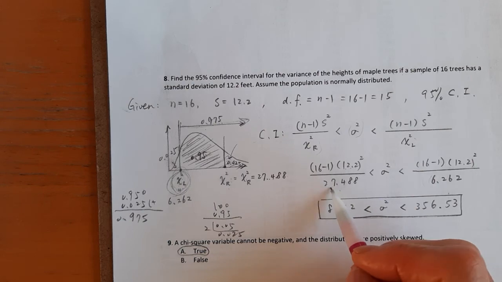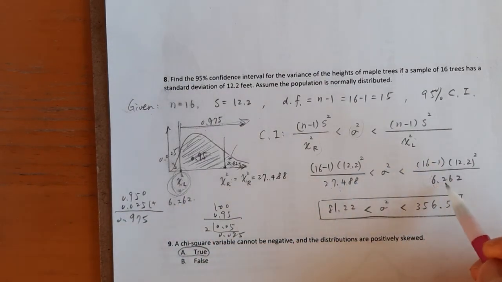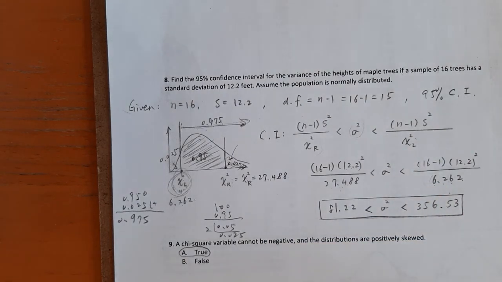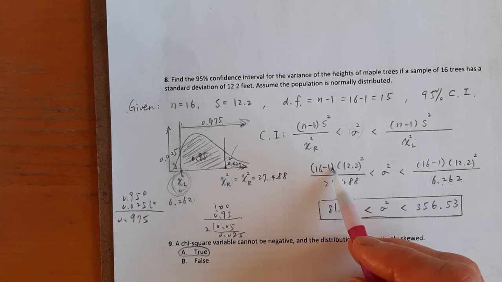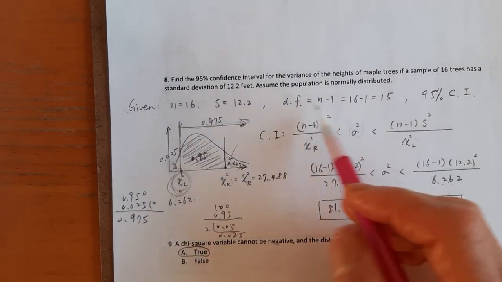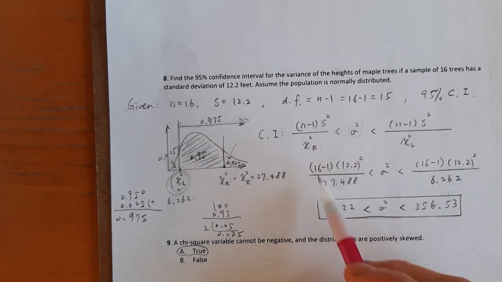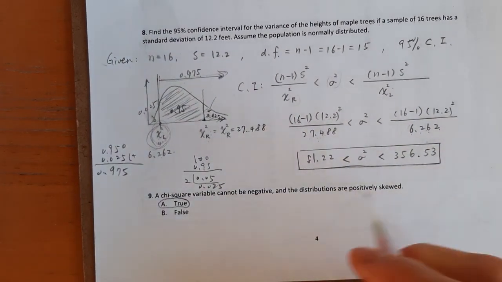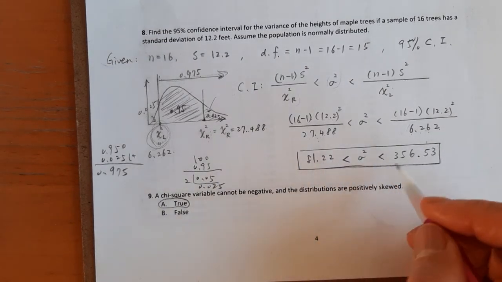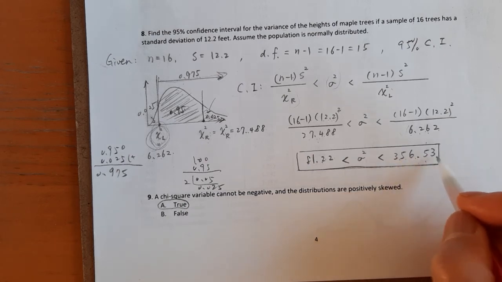Then you plug it into the formula. Chi-square right is 27.488. Chi-square left we use 6.262. Plug it in. N minus 1 is 16 minus 1. S is 12.2 squared. And using a calculator, you figure out the variance sigma square is between 81.22, rounded to 2 decimal digits, and 356.53.